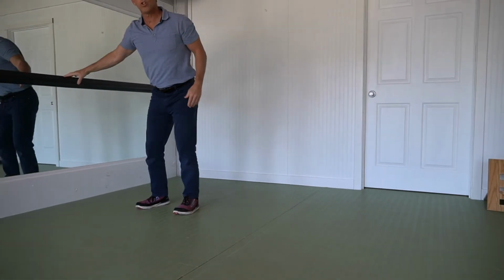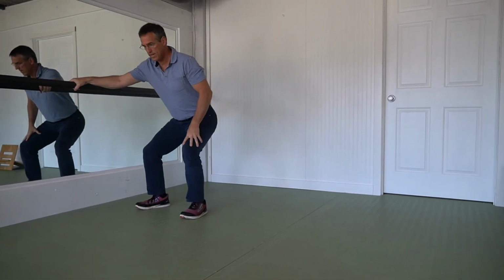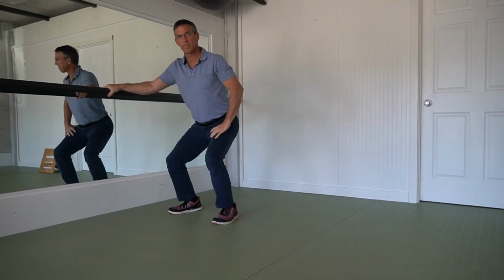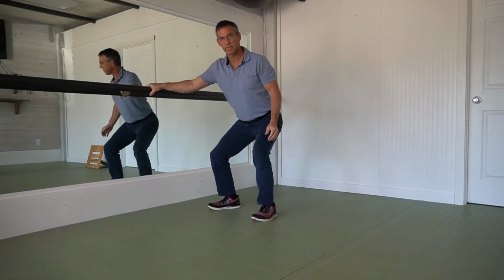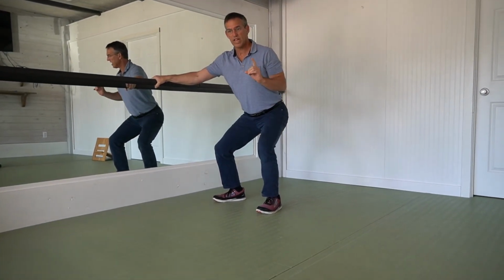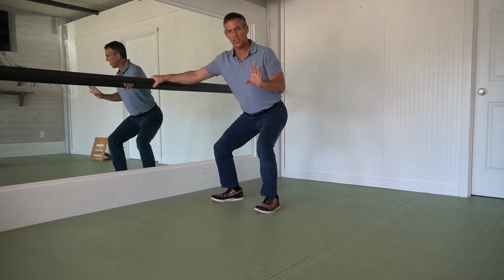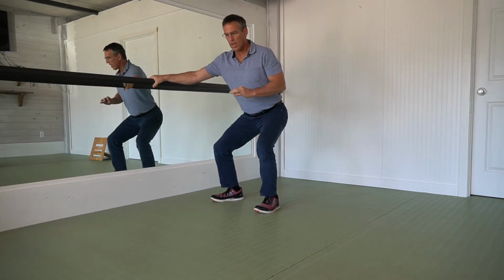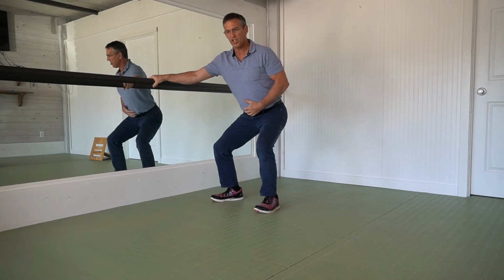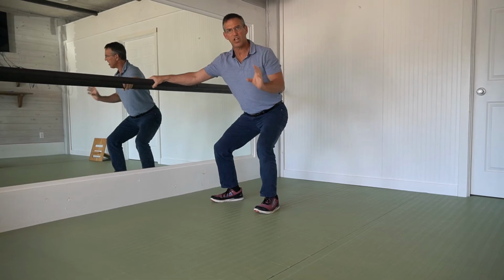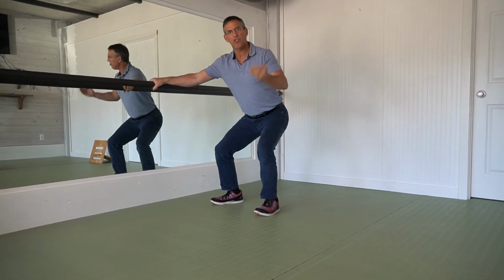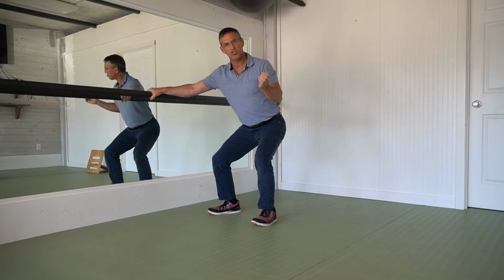Okay? So if I do a squat, okay, so now just holding this position, I would like to utilize this concept of spinal stability. With every exercise I use a concept of spinal stability.